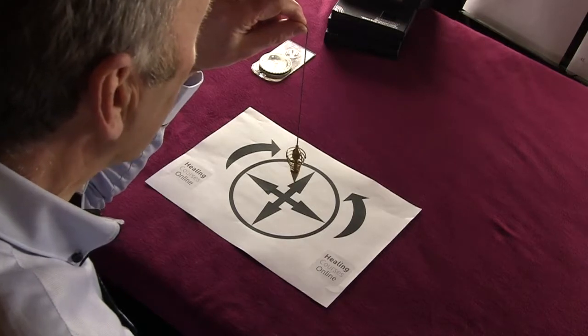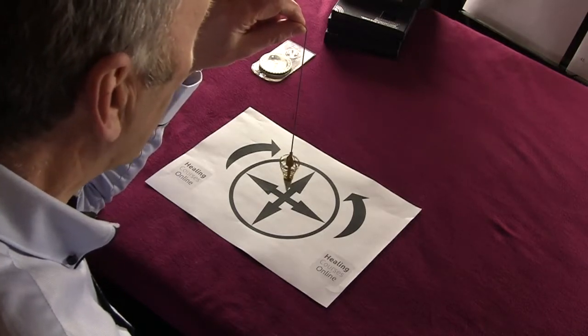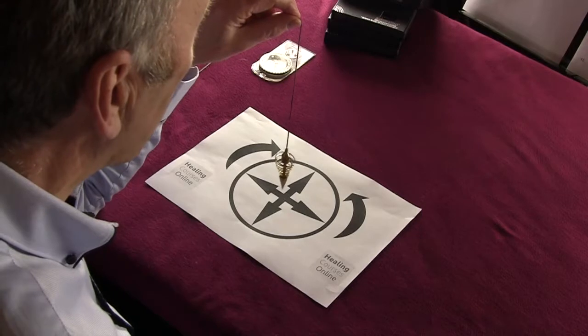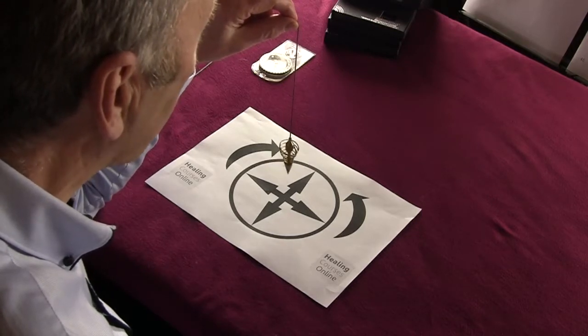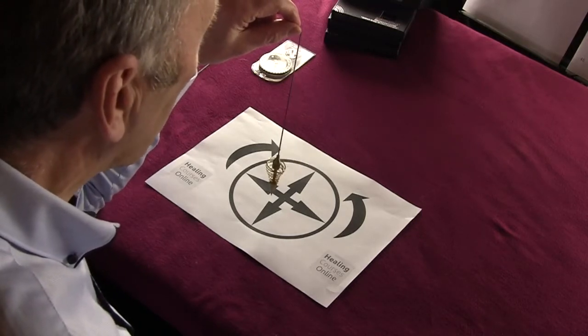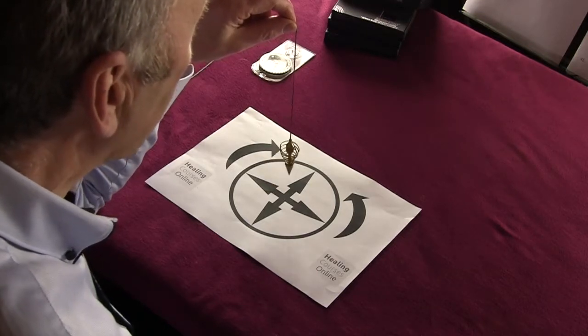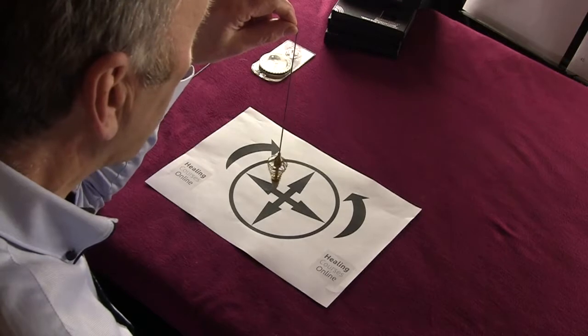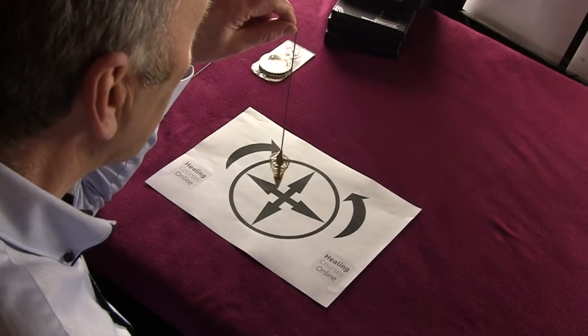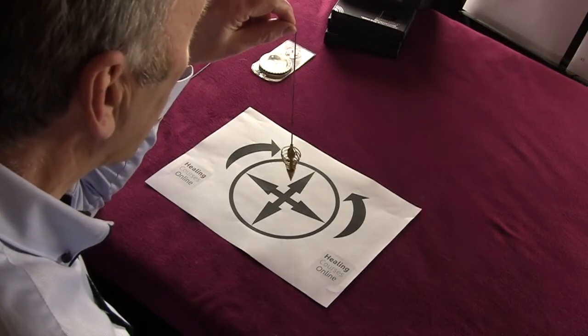Are my car keys in the sitting room inside my house? I'm getting a no. Straight away I can see a small circle forming here and I know that's a no. So I ask, are my car keys in the kitchen inside my house? I'm getting a yes.